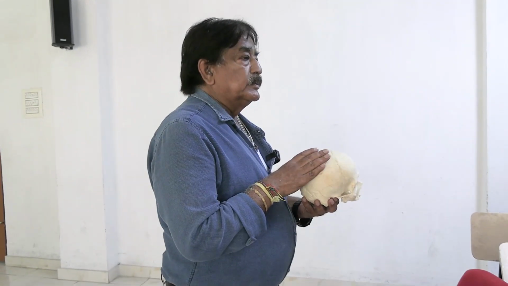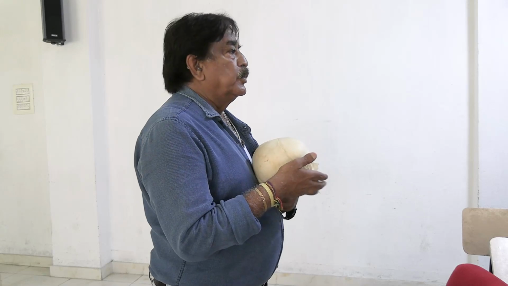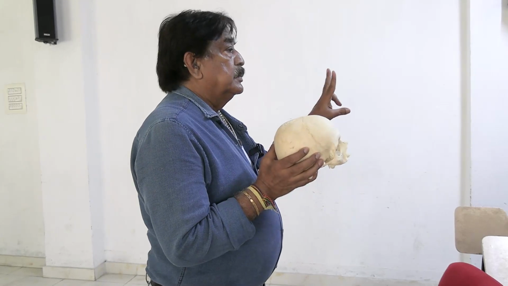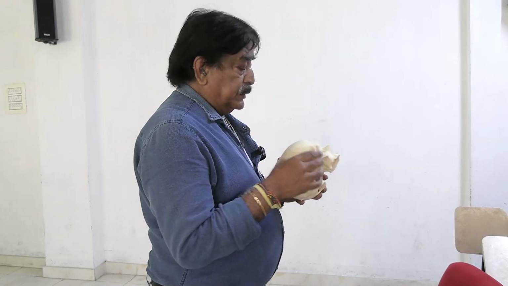There are bones which are single, and there are bones which come as two bones. Like the occipital bone is a single bone. Frontal bone is a single bone. Sphenoid bone is a single bone. The temporal bone, there are two temporal bones, right and left. The zygomatic bone, two bones.